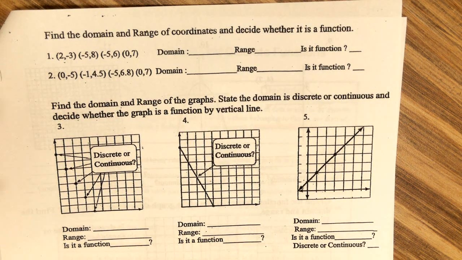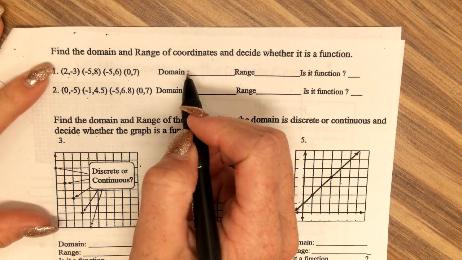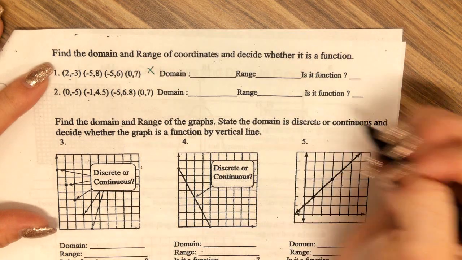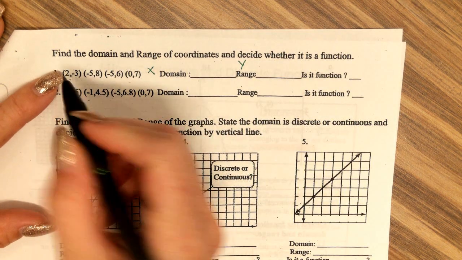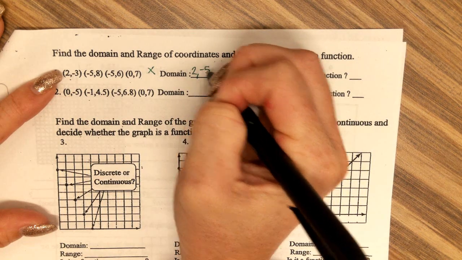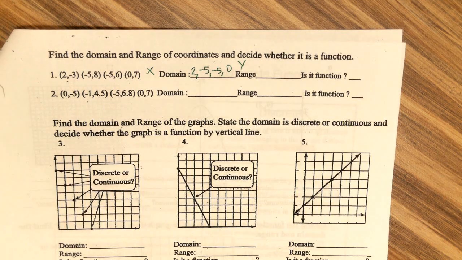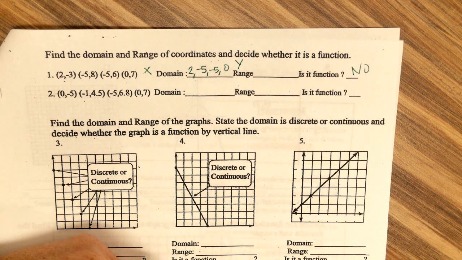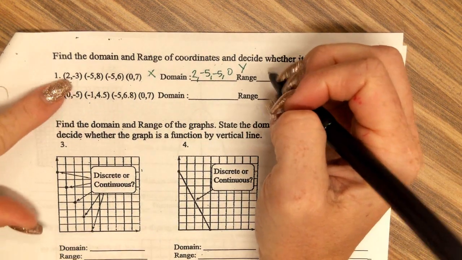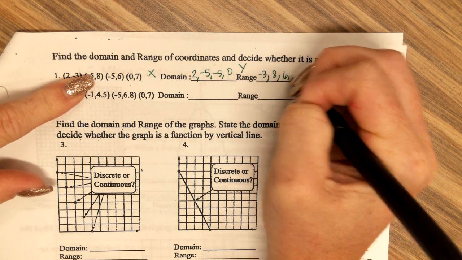Find the domain and range of the coordinates. Decide if it's a function. So here we go. The domain is the x's, the range is the y's. So you would list the x's: 2, -5, -5, and 0. Is that a function? Why not? The x is repeated, so over here I'm going to put no. The range would be -3, 8, 6, and 7.